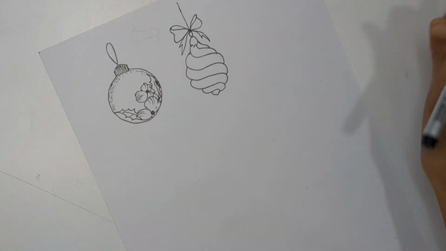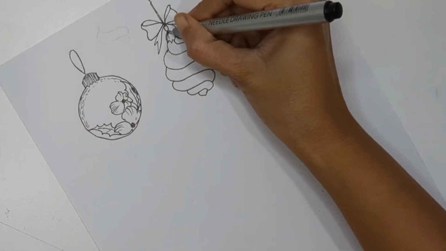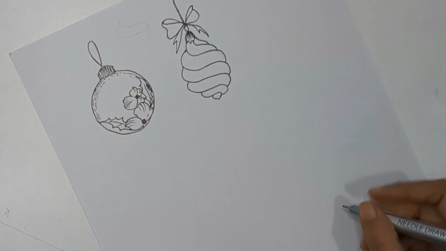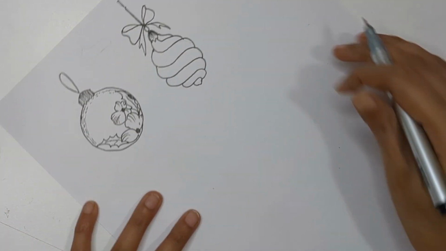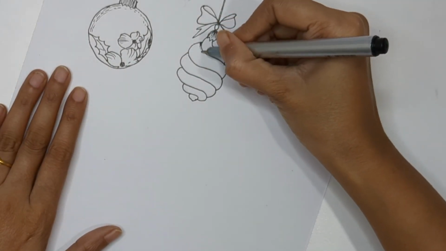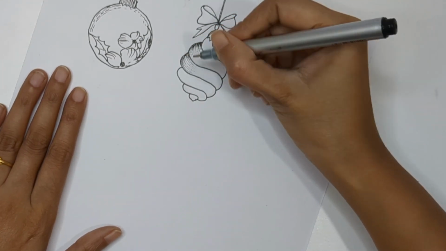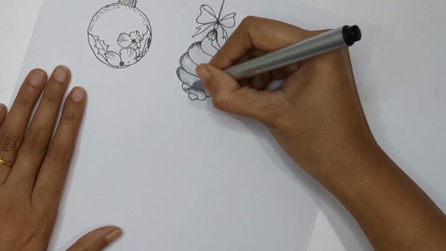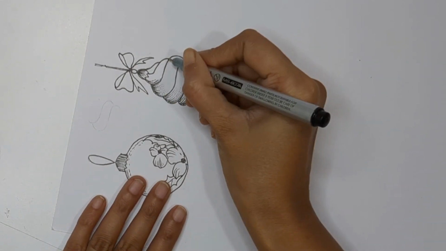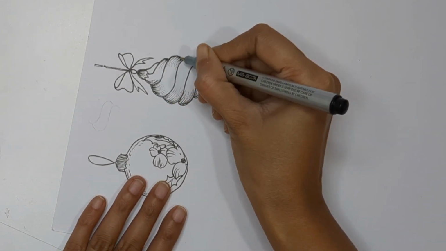Now you can see how beautiful this bulb is. Now you can do some extra shading and contouring. So I'm adding some extra contouring effect on the left side and right side, keeping the center part blank. And we are done with the second one as well.